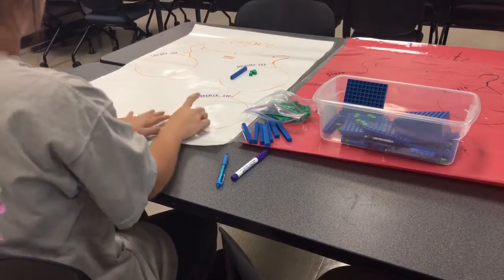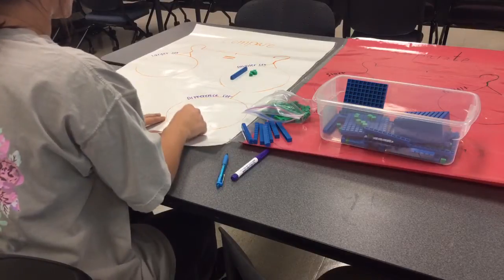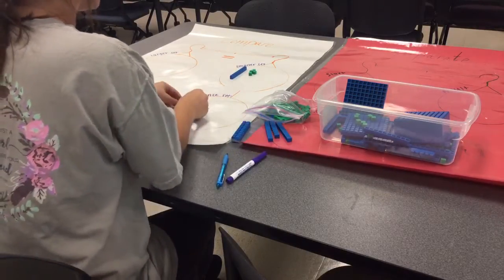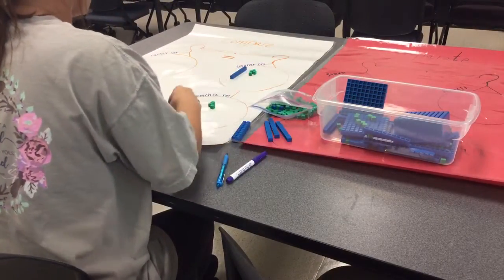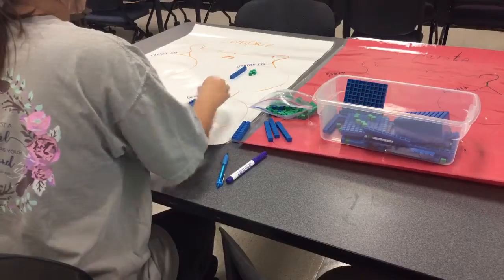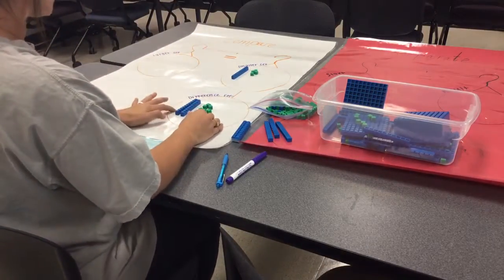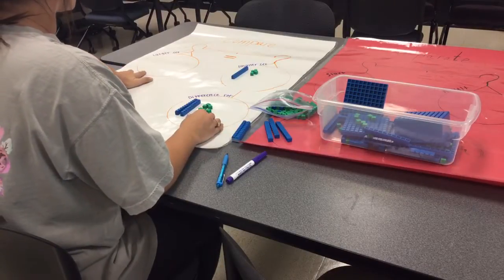We also know the difference between them is 27 bananas, because we know Mike has 27 more bananas than Julia. So we're going to use 2 longs and 7 units. So we have the smaller set of 14, the difference of 27, but we still need the larger set, or the number of bananas that Mike started with.